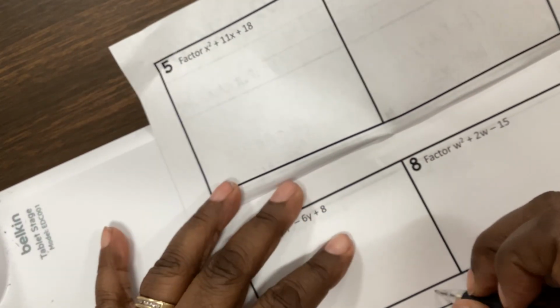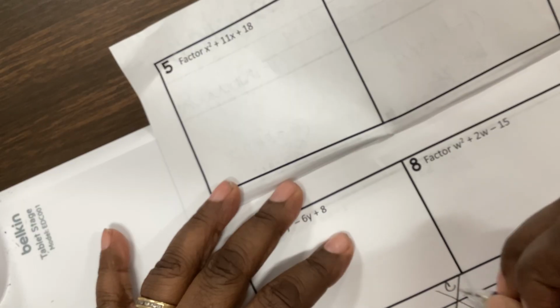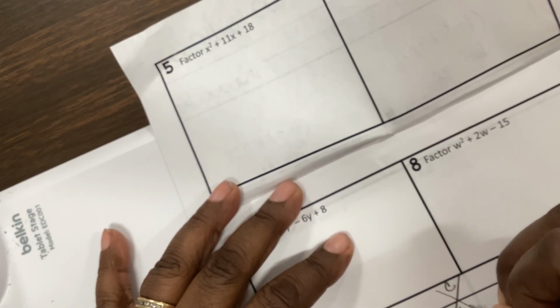Let's flip the page. And we're going to go over trinomial factoring. So remember for this one, and you can put down here in the summary, you can do your x. We want factors of c that add up to b. Okay, that's what we do.